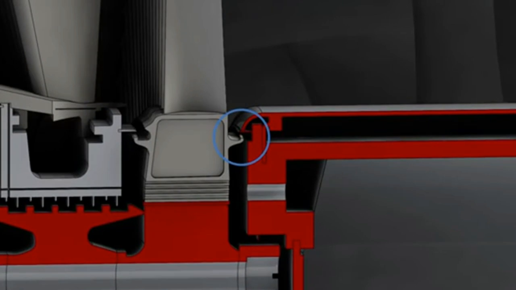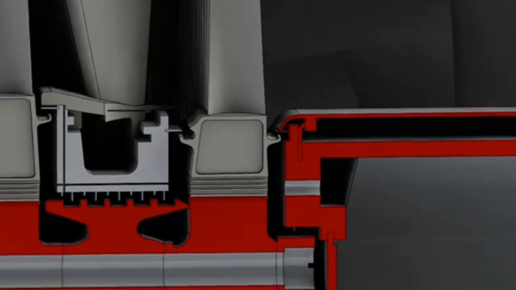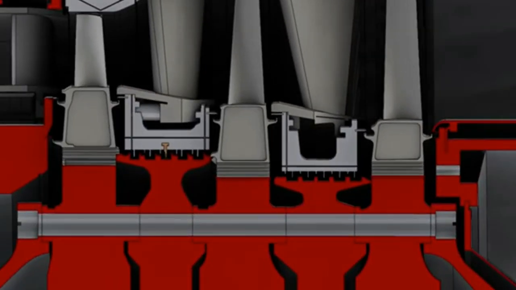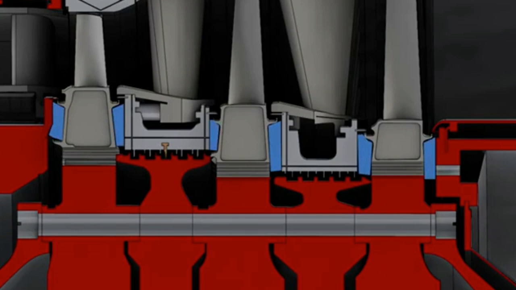All these seals reduce leakage of the hot gases radially inward to rotor parts, improving turbine efficiency and protecting the rotor parts. The rotor parts are cooled by positive flow of cooling air discharged radially outward through a space between the turbine wheels and the turbine stator parts.